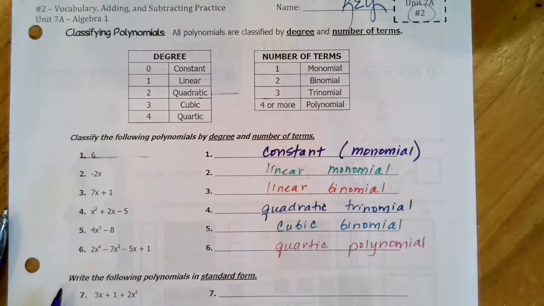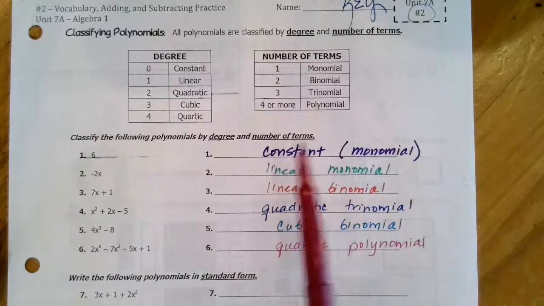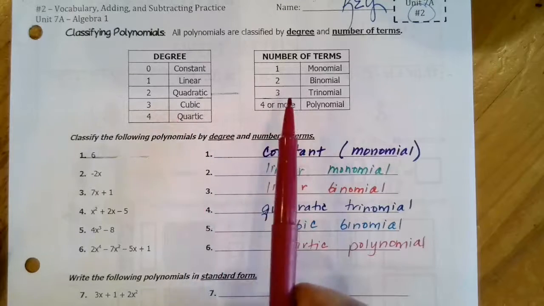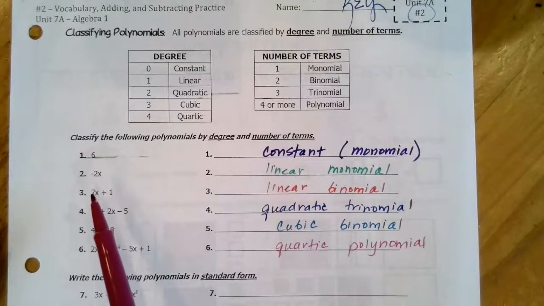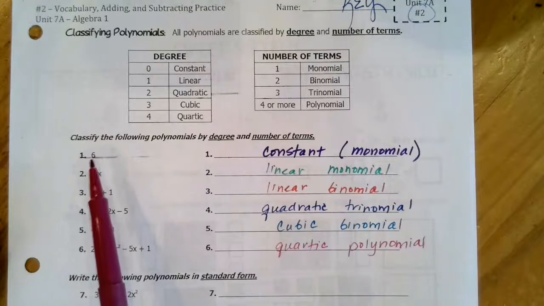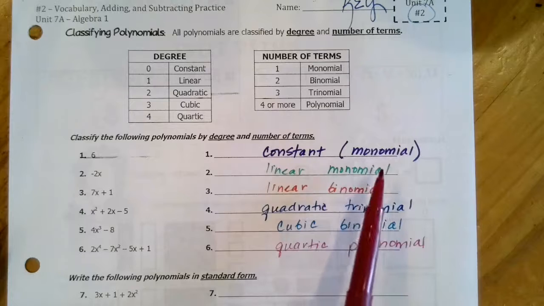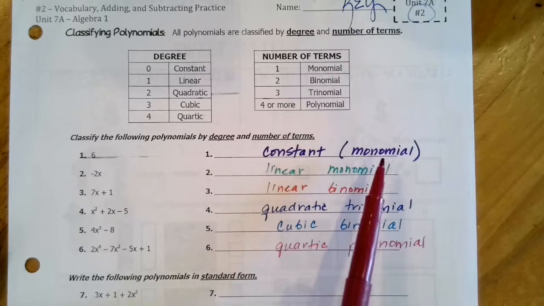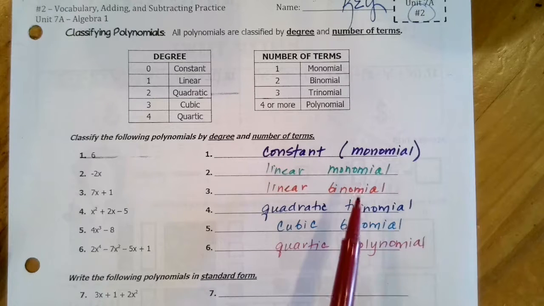All right, so check it out. As I look at each of these, I want you to think of it like a secret code, where you're using these words from these 2 boxes to let everybody know more information about these expressions. This is a constant. Constants by themselves can only be monomials. So if you include that, that's fine. If you don't include it, everybody knows that a constant is a one-term expression.